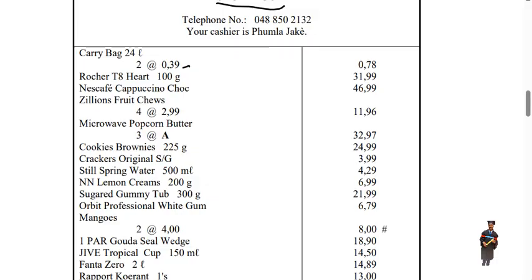How can we calculate it? Let's look at this. All of these things go together. It's information that goes together. We have carry bag, which is 24 liter, a carry bag. How many of them? The number that is written under an item with this sign, okay, the number tells us how many of those items.